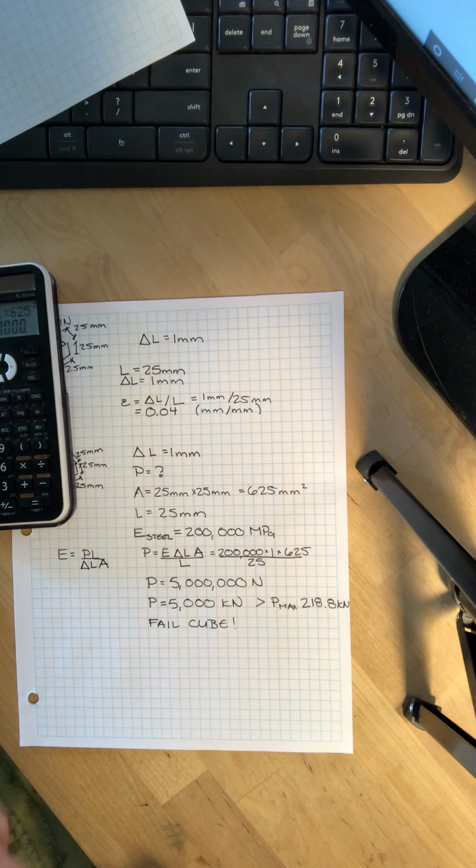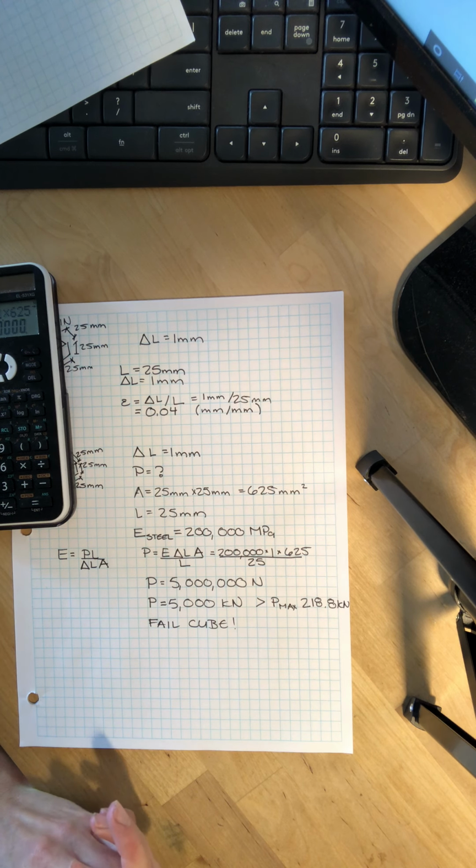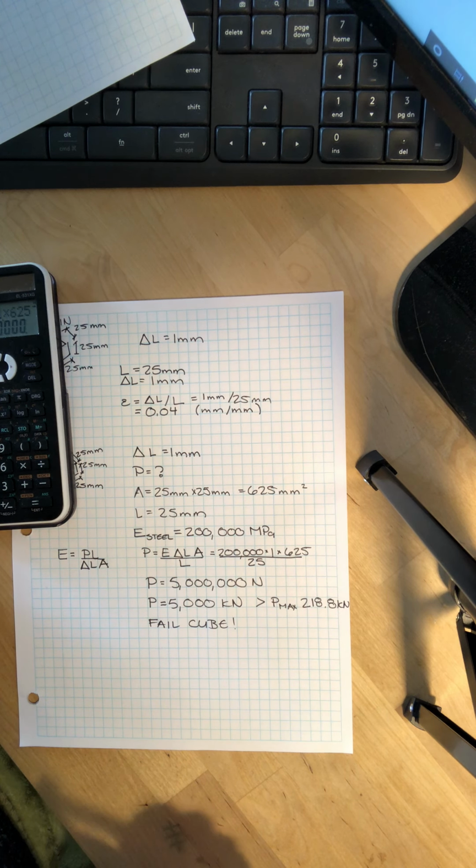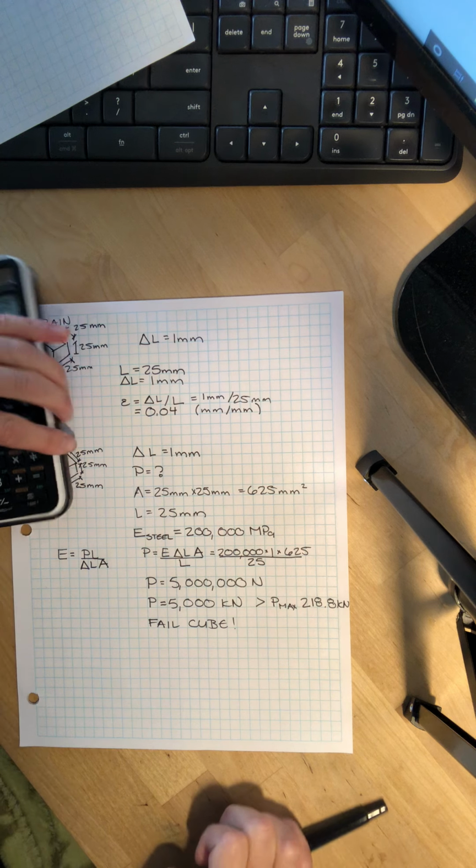We'd squash that cube past any sort of linear deformation and cause some permanent deformation. When that load got removed, or those 114 elephants got off of that cube, all of a sudden it wouldn't spring back to its original shape. It would experience permanent deformation.